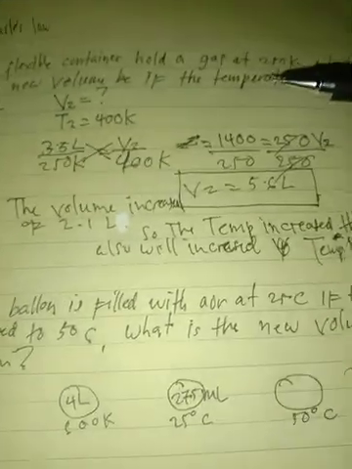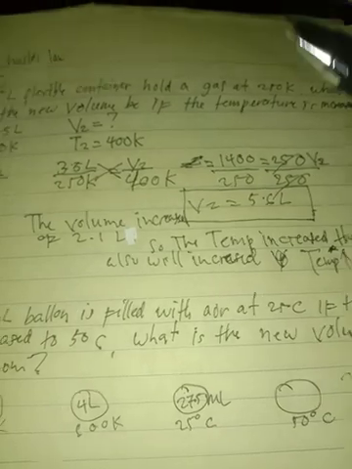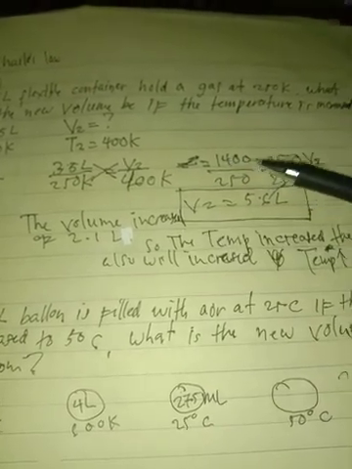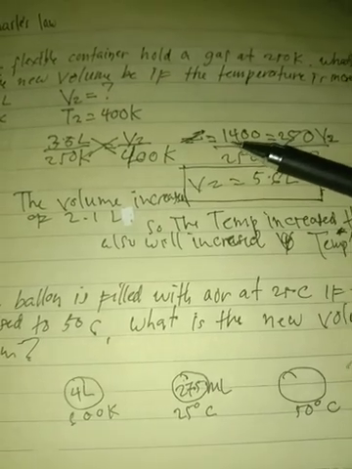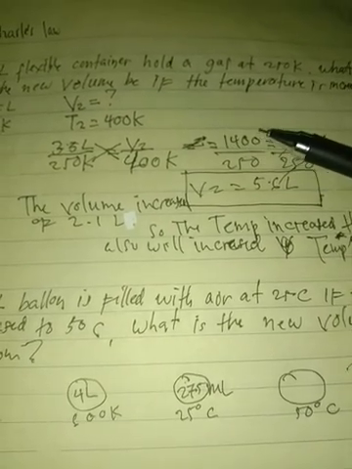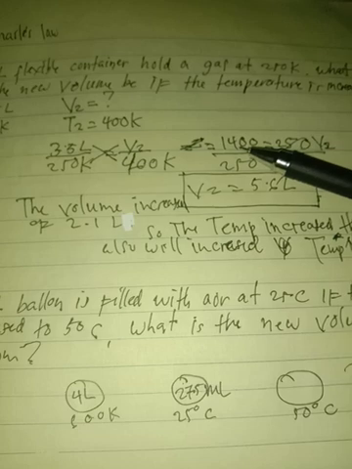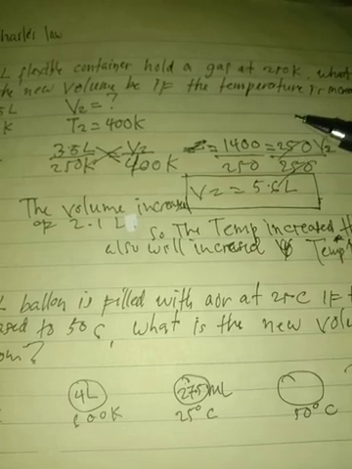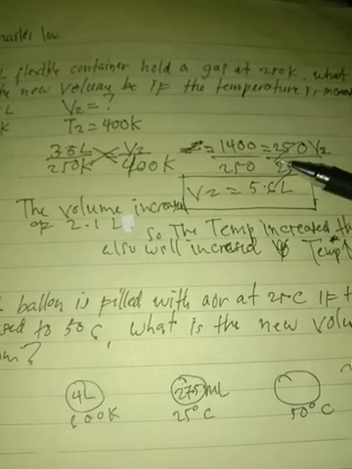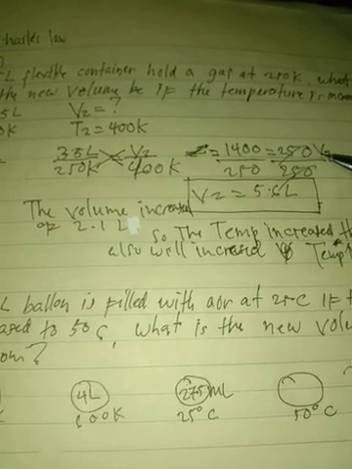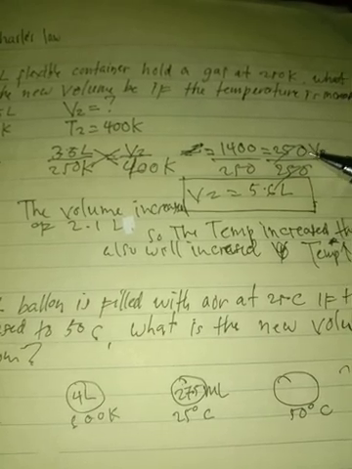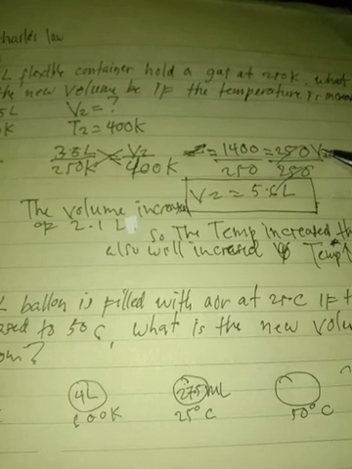So now we are going to write down here 1400 equals 250 times V2, to find the volume 2.